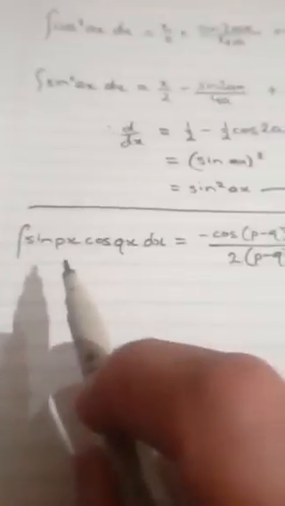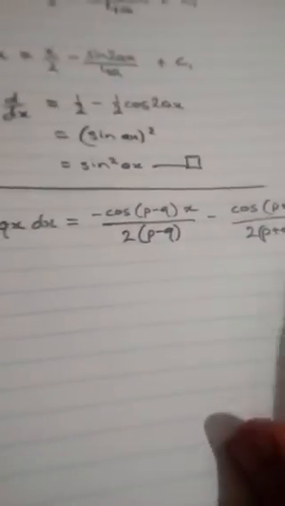All right, there we go. That equals that. So now, let us derive it and see what happens.